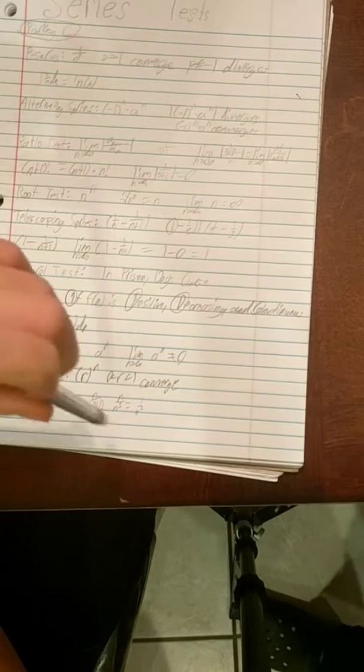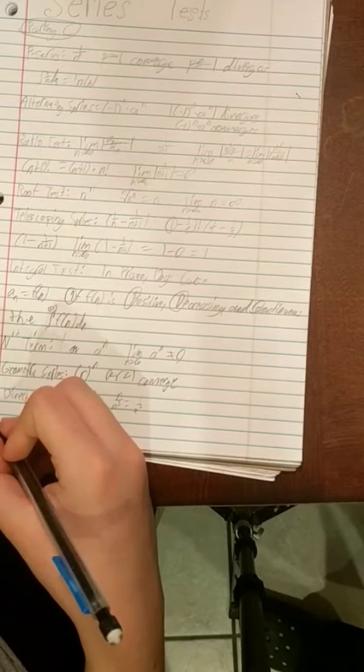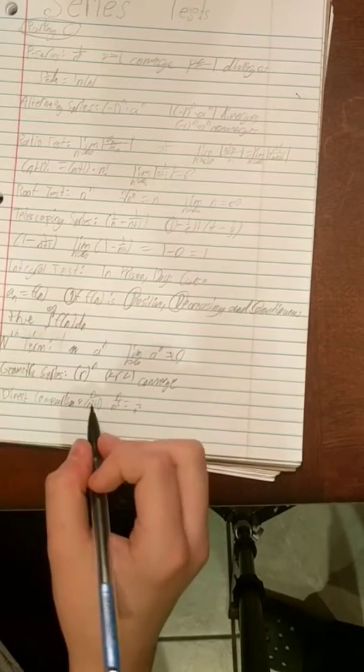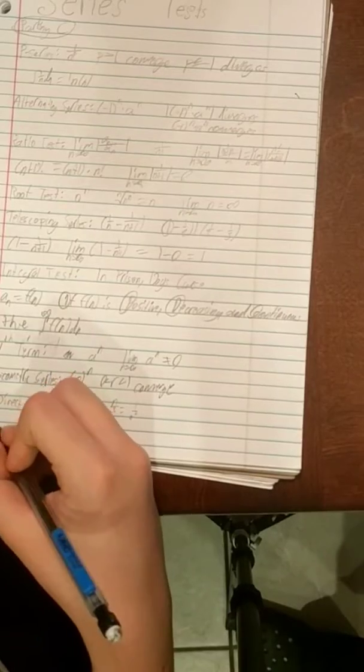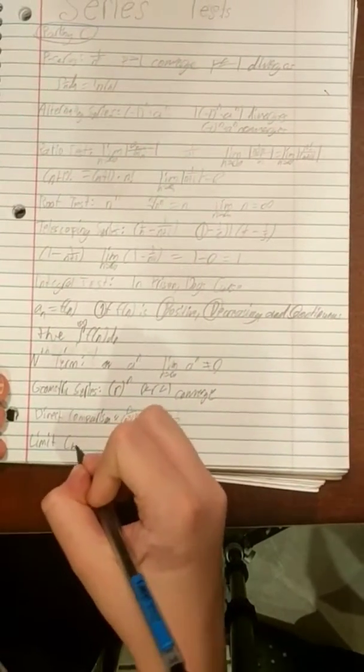If the original function converges, then the thing you compare it to has to be greater than the original. If it diverges, then the thing you compare it to has to be less than the original. If the thing you compare it to converges or diverges, then the original function does the same.